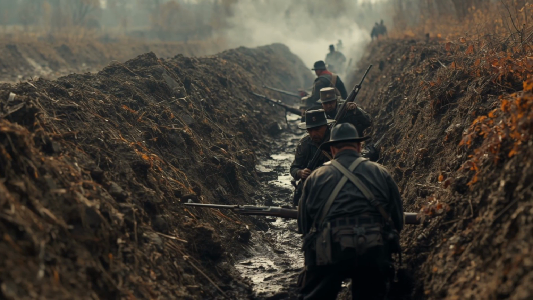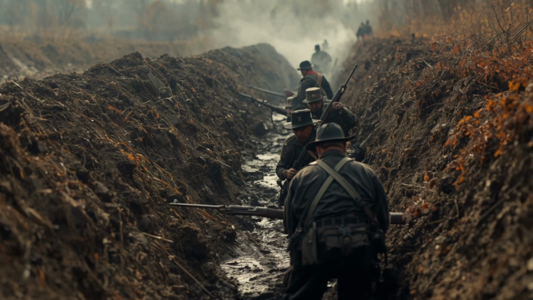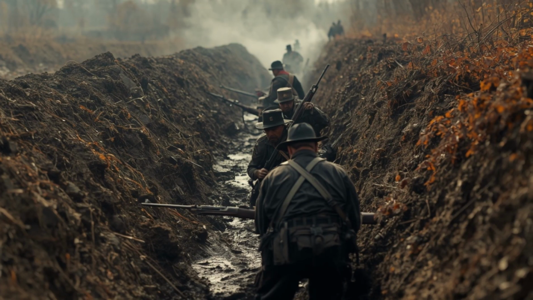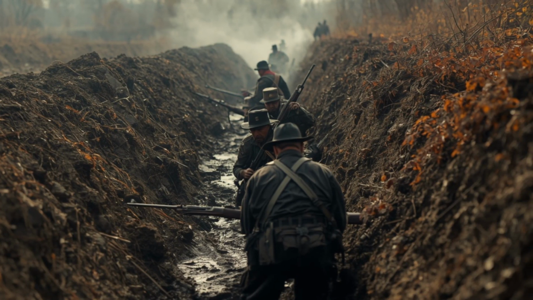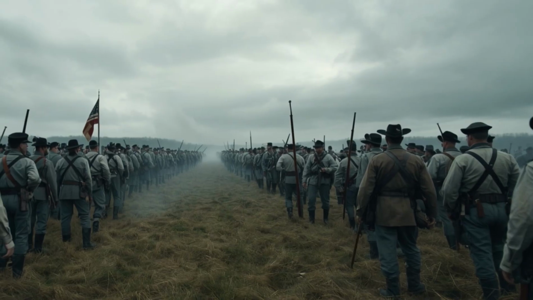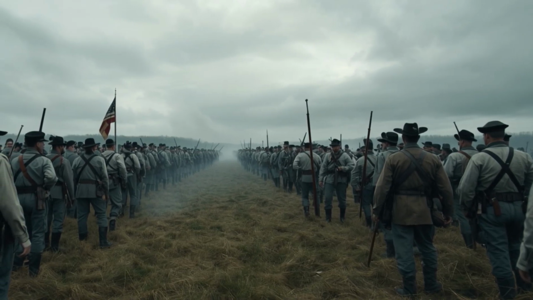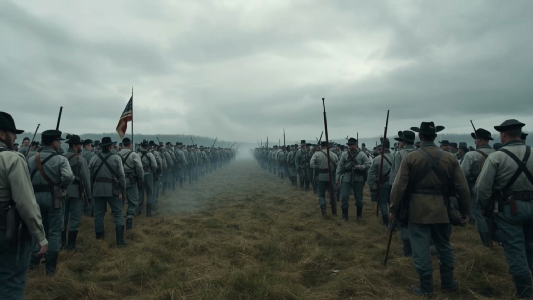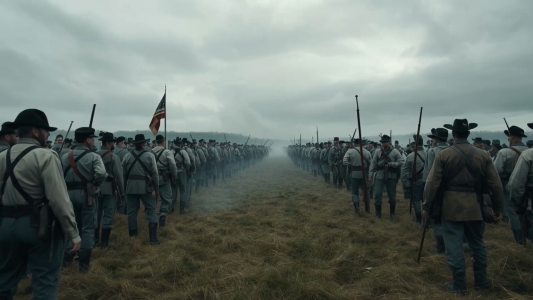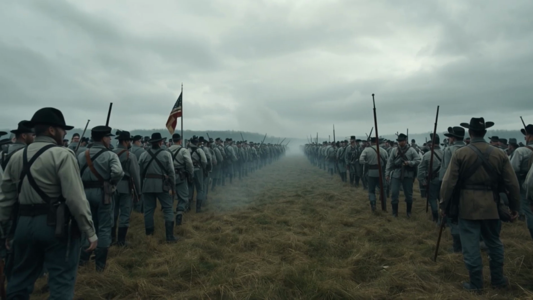On the Eastern Front, Grant and General George Meade finally cornered Robert E. Lee. The Wilderness, Spotsylvania, Cold Harbor, these were places of constant, savage fighting. Lee's army was shrinking every month. In June 1864, the Siege of Petersburg began. For 10 months, Union troops dug trenches around Richmond. The Confederates held on until the very end.